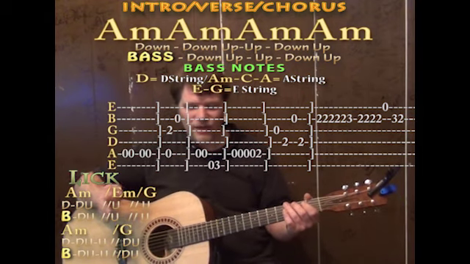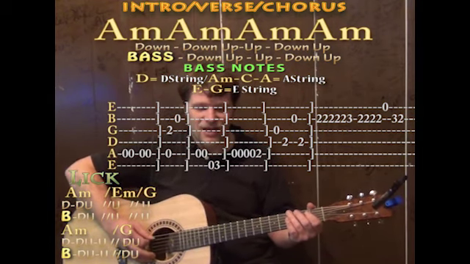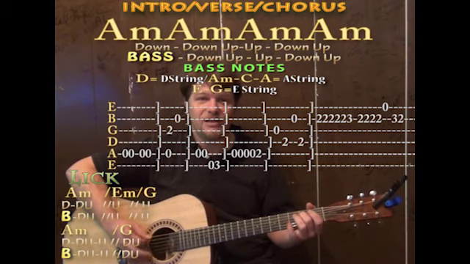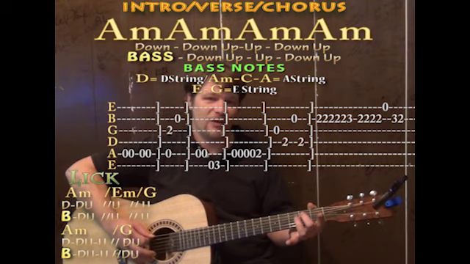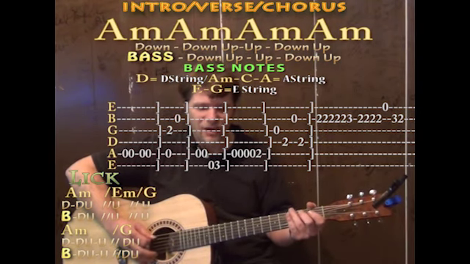And then you'll hear later on where that bass line changes to A, B, A, B, playing open A, and then going to the second fret on the A string. It's a variation of that.